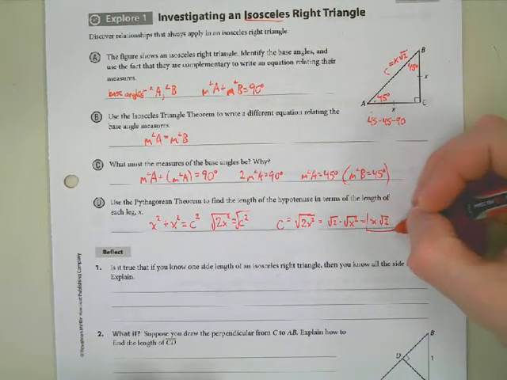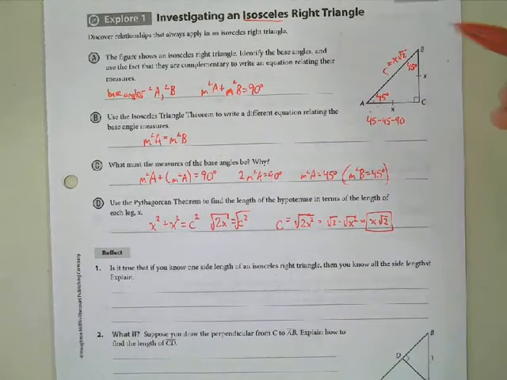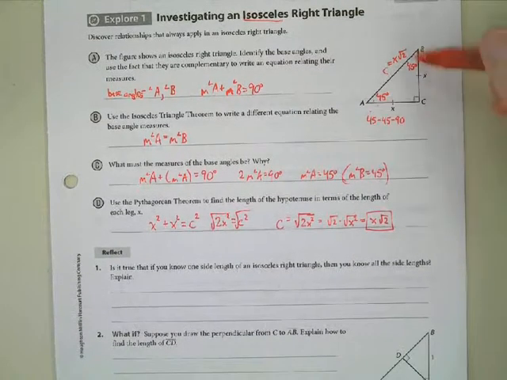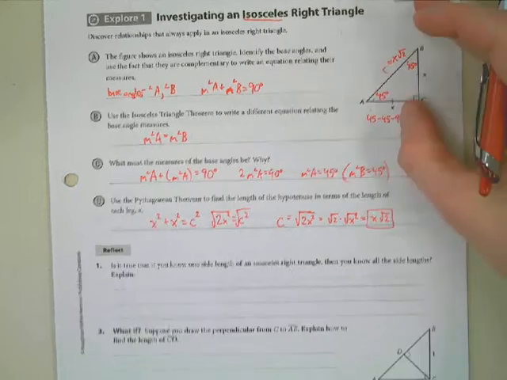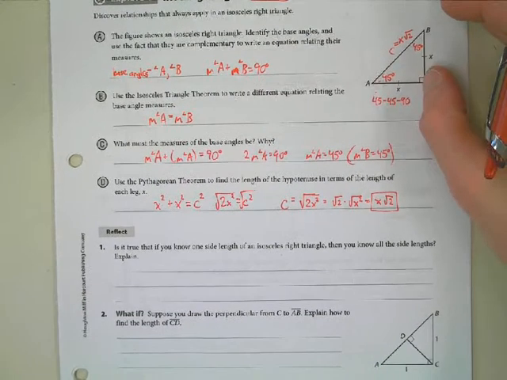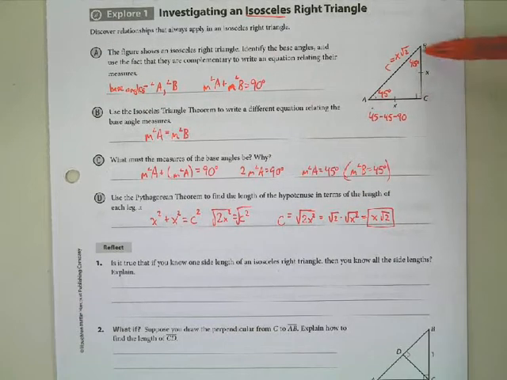So now anytime we run across an isosceles right triangle, if I'm given one side length, I know every other side length. Oh, and I just said that, and that was in the reflection question there. So the answer, yes. Is it true that if you know one side length of an isosceles right triangle, then you know all the side lengths? The answer is yes. If BC, for example, is 3, what does that mean AC's length has to be? 3. And what does that mean AB's length is going to be?